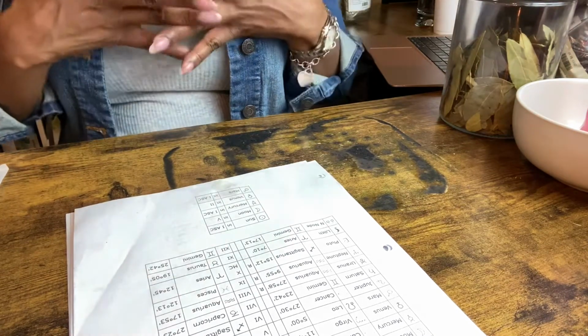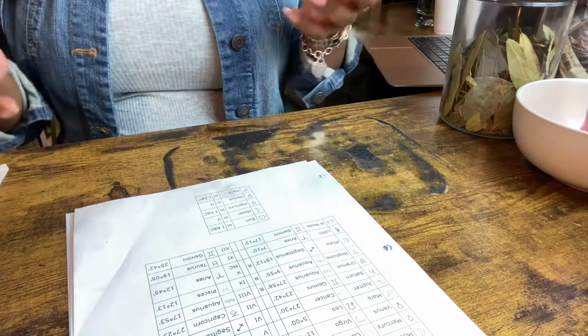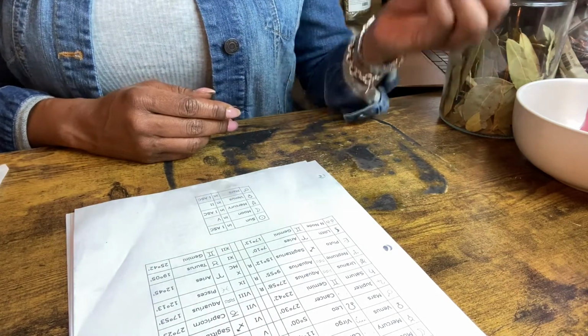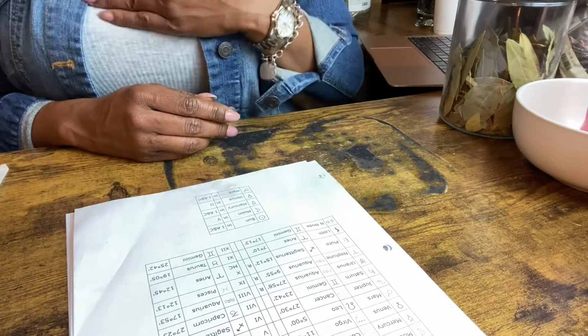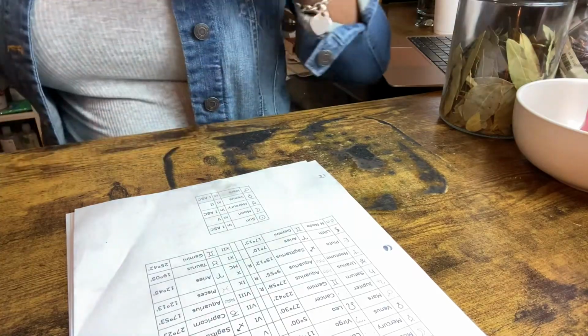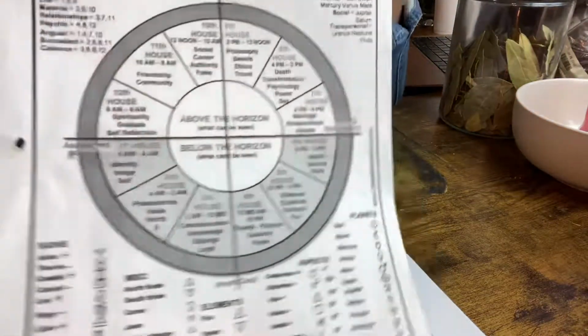But you don't want to be getting readings from that reader because their stuff is not going to resonate with you. You want to be getting stuff from a reader that is on point with what's happening with your soul's growth and evolution. All right? That is so, so, so important. So where do I get all this information from?